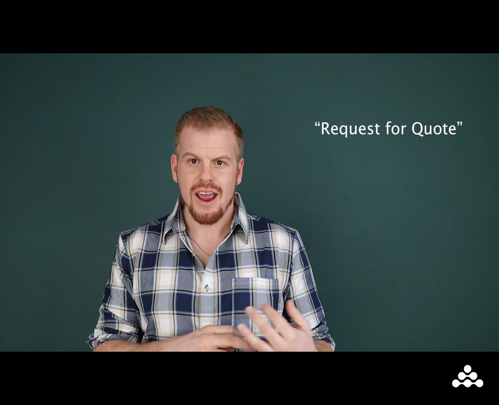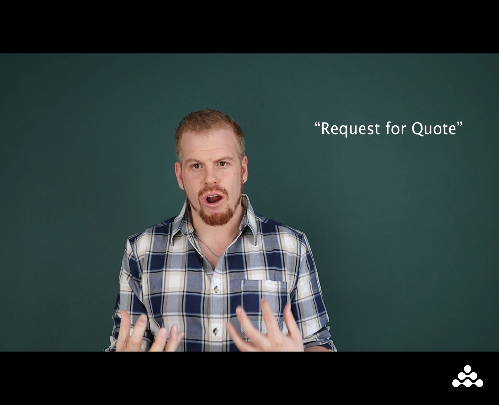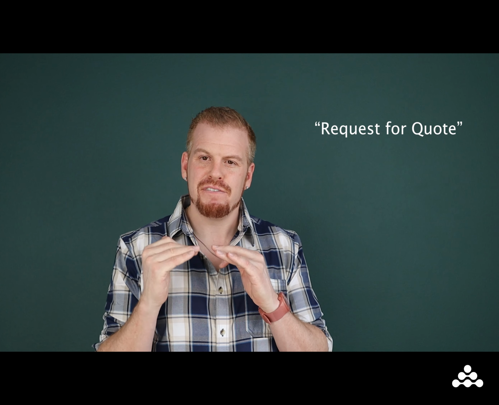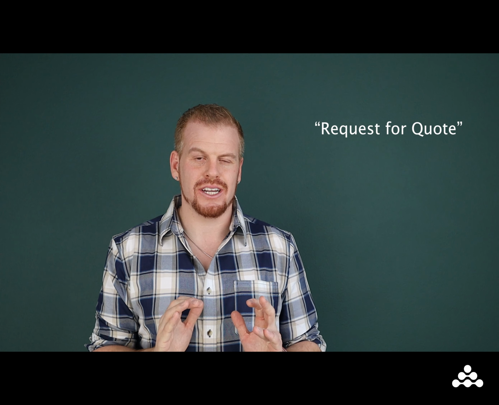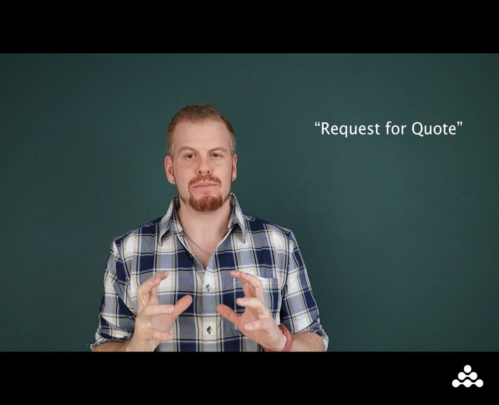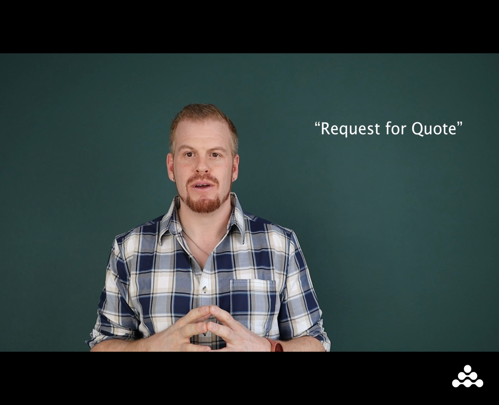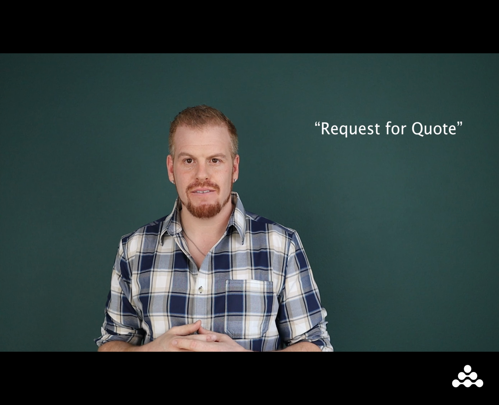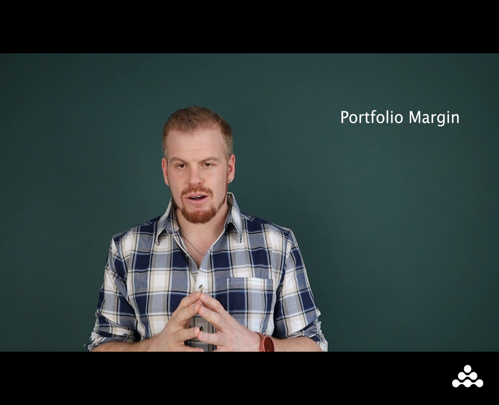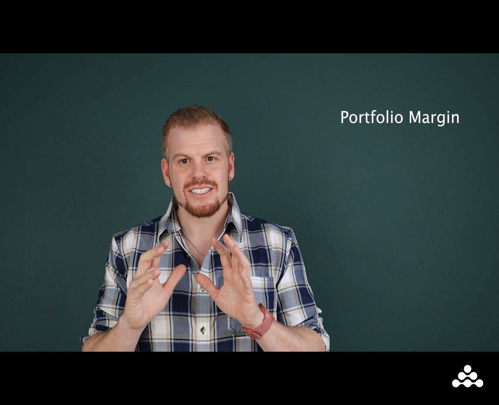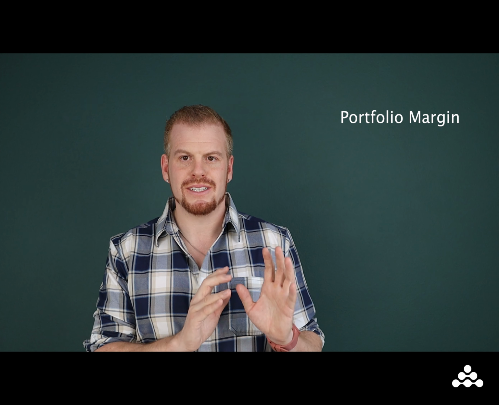Combine this with the Lyra RFQ system, and now traders can execute large packages at efficient pricing with efficient margining. This allows for really big positions to go through the Lyra system and be settled on the Lyra App Chain. Unlike standard margin, portfolio margin is not a rules-based margin requirement system.